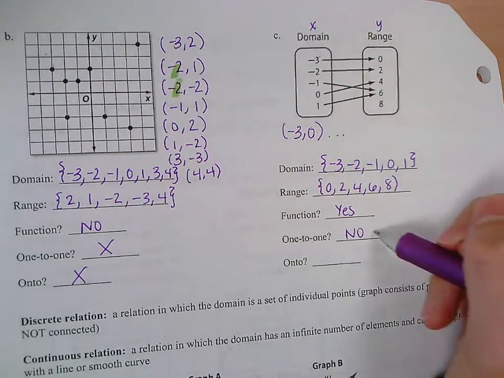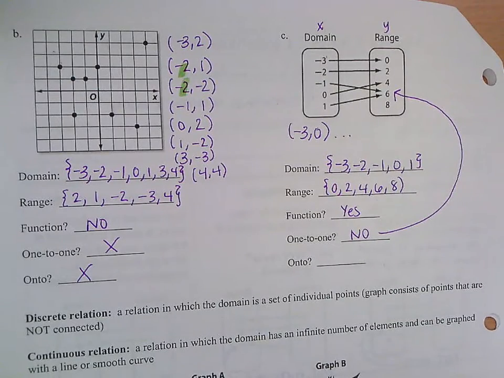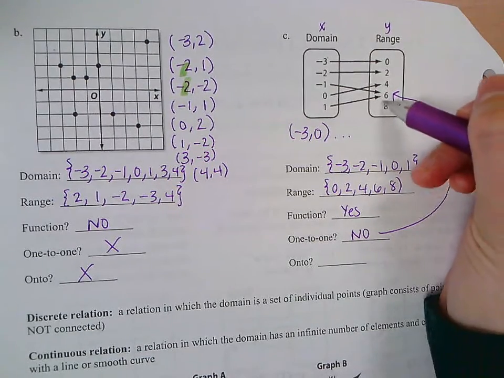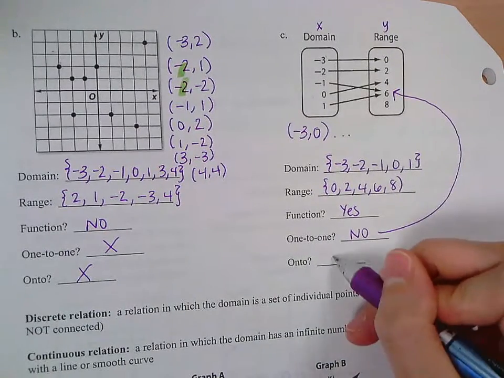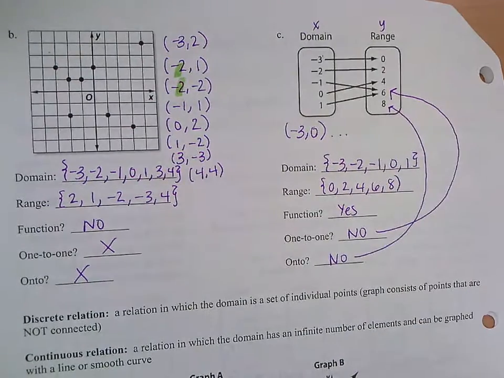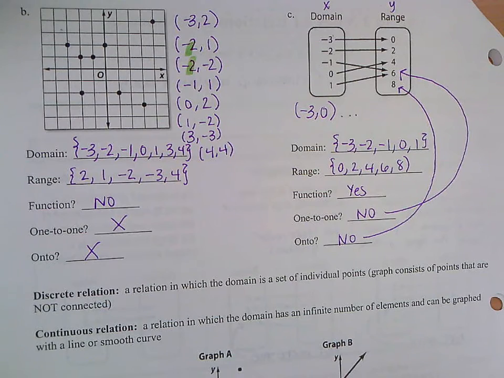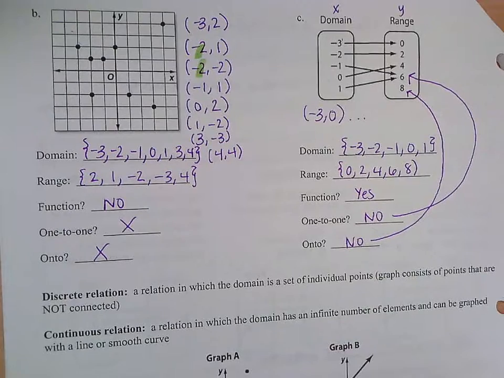So if you want to draw an arrow to remind yourself why that is if you're looking back at it, it's because of the 6. Is it onto? I heard a no right away. I have an 8 that's not being used. Nothing's paired with it, so this is not onto. Okay, so just giving you some different examples. They're represented differently, and then also they weren't all the same. They weren't all functions. They weren't all one-to-one. They weren't all onto. Any questions on those right now?